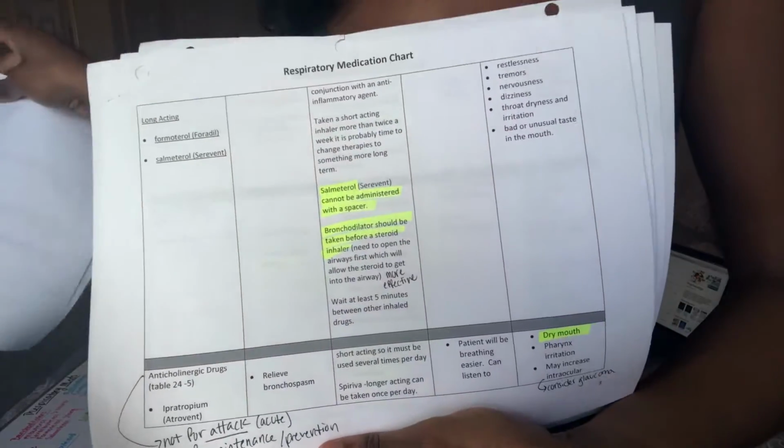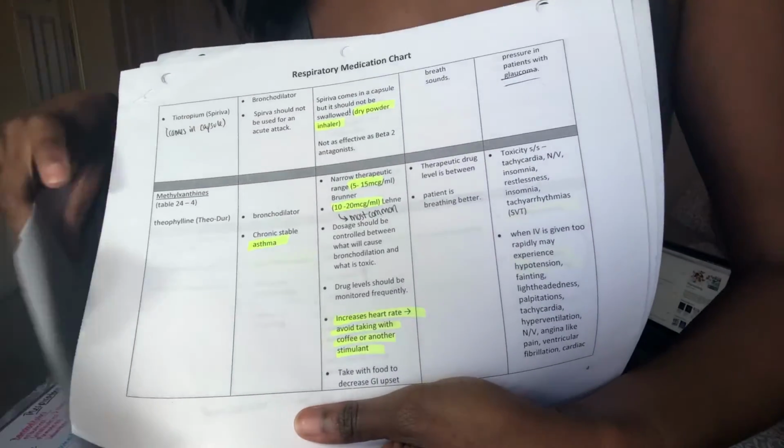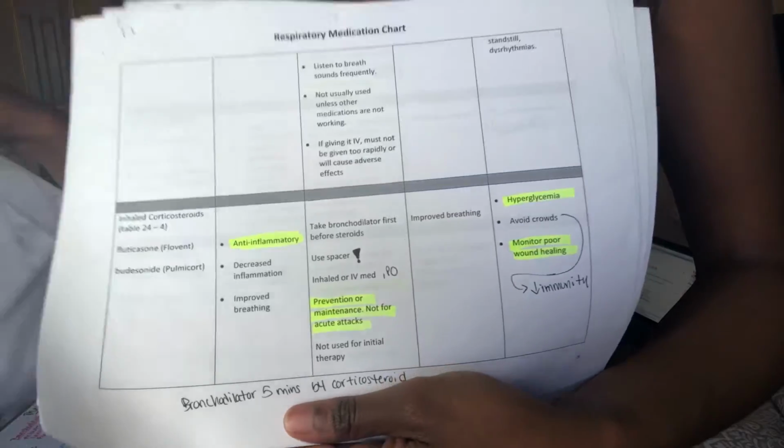It is broken down into categories like anticholinergic drugs, methylxanthines, inhaled corticosteroids. So there are quite a few, and this is just for respiratory. And this isn't even the antibiotics. This is everything else except for the antibiotics. So just a quick review: take my own notes and then start going over this med chart.